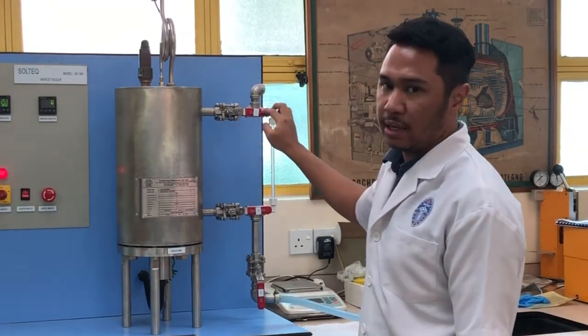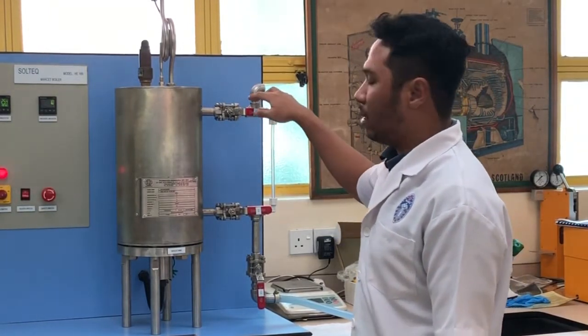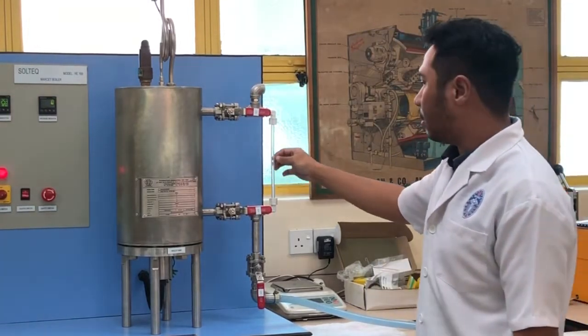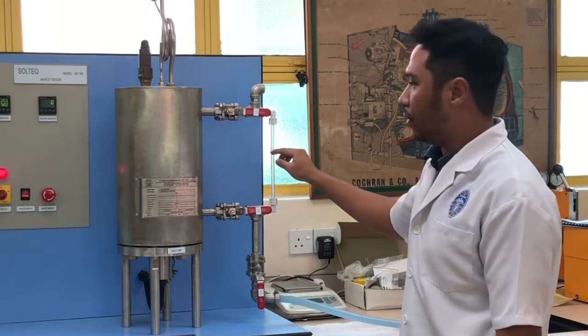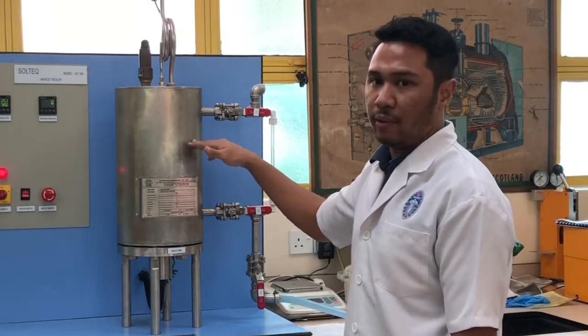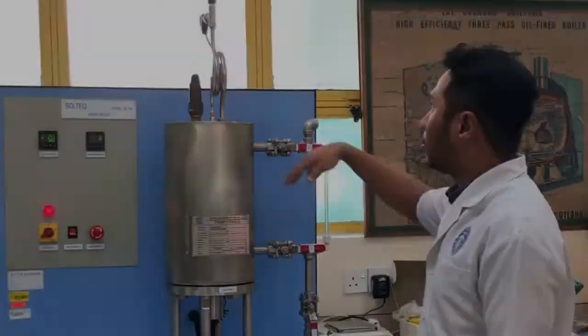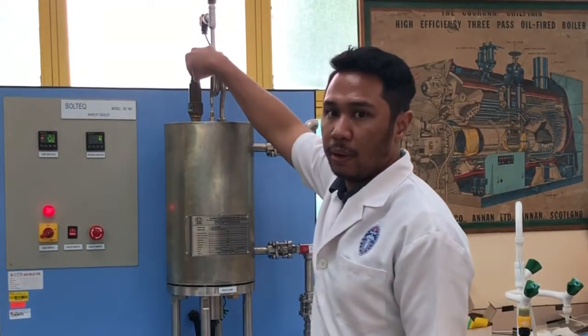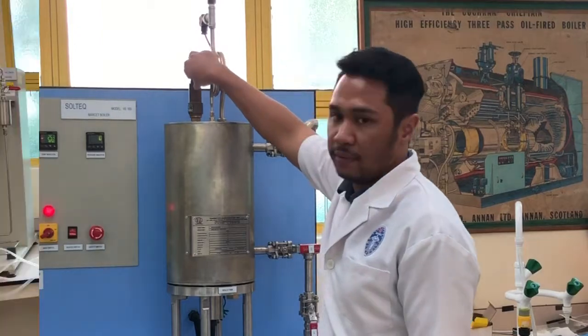And the V3 is the place where the steam is coming out from here. So at this section, this is the part where we can see the water level, as we cannot see what is inside here. So this is a temperature sensor, and this is a pressure safety reading valve.